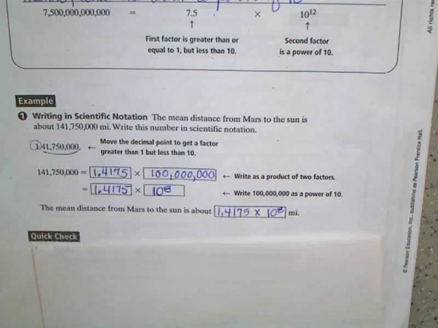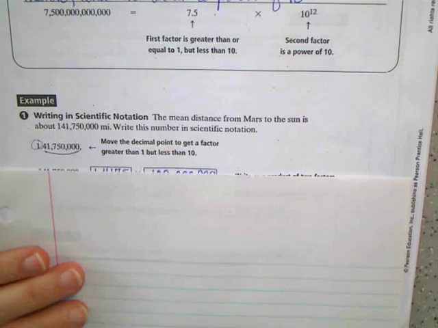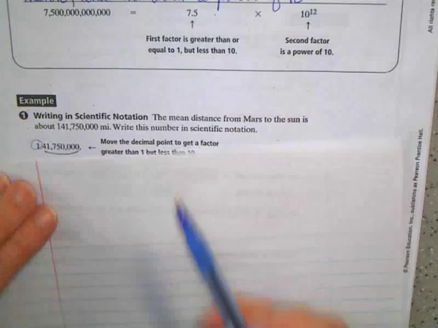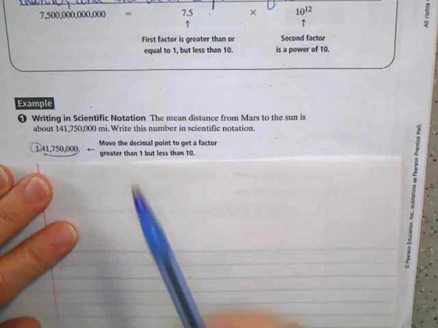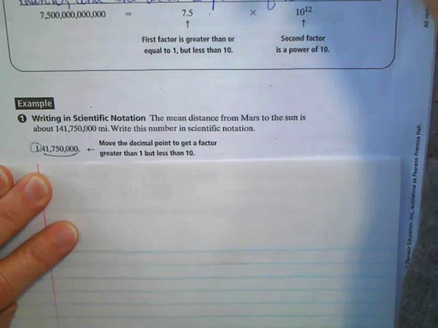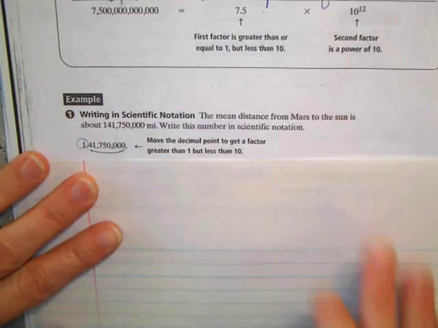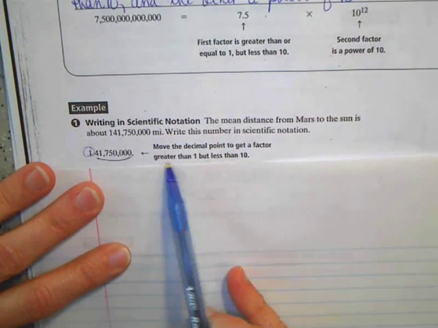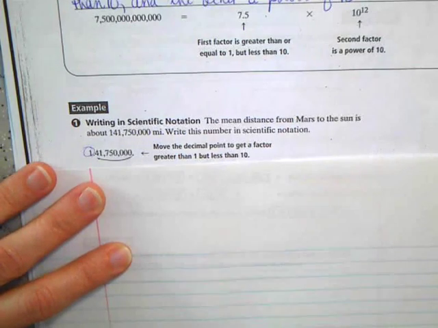Okay. If we want to write a number in scientific notation, this is what we do. The mean distance from Mars to the Sun is about 141,750,000 miles. Write this number in scientific notation. Okay, my first step is to move the decimal point to get a factor greater than 1 but less than 10.